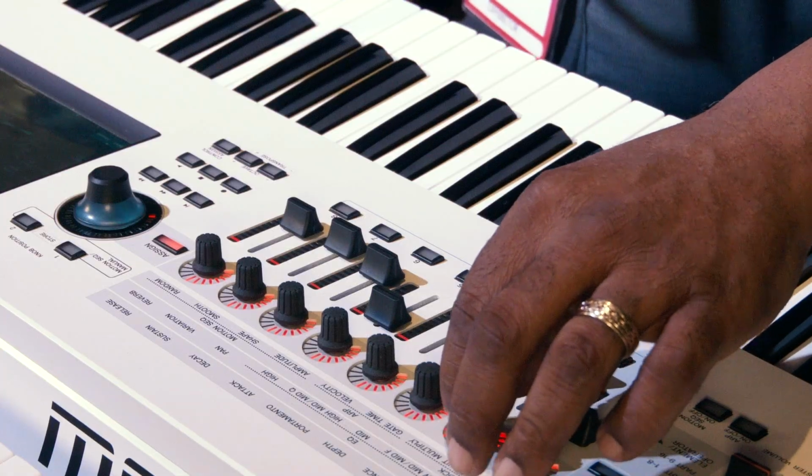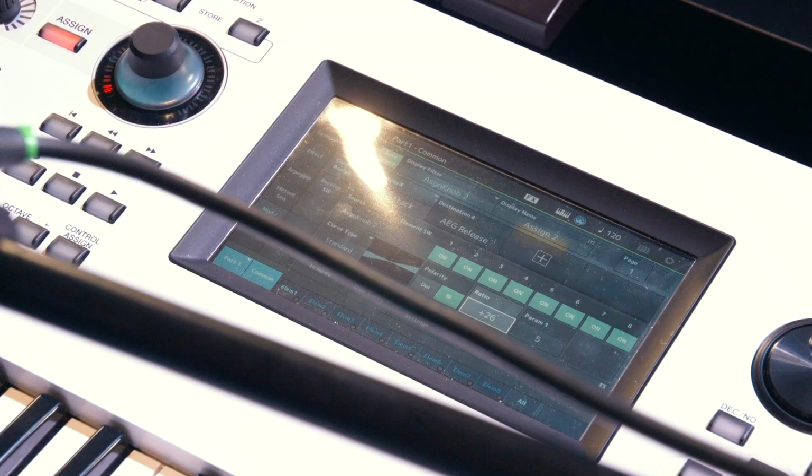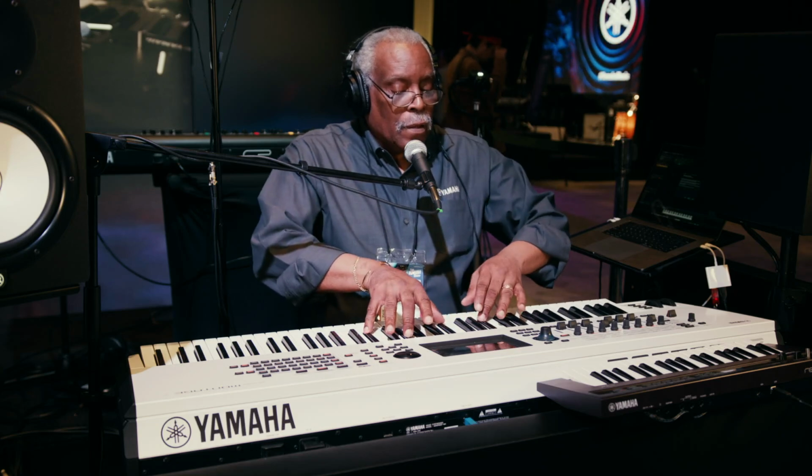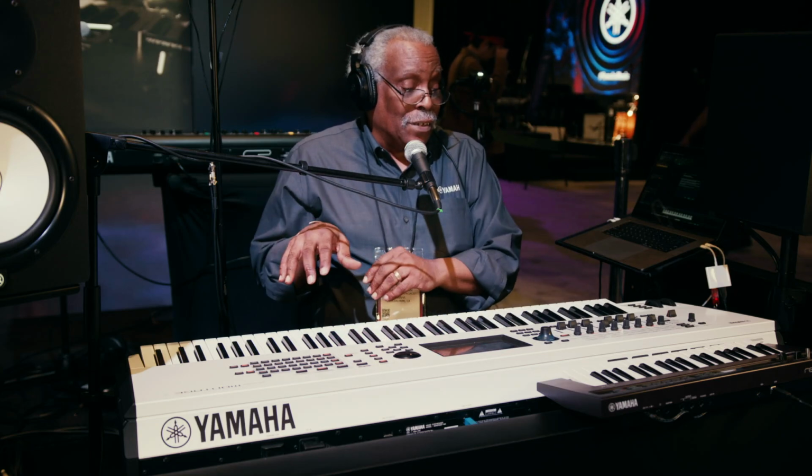Now you can see here that assign knob number 2 is assigned to AEG attack and AEG release. That's amplitude envelope generator attack, how quickly it comes in, and how fast it goes away. So by increasing this, I will get a slow attack and a slow release.